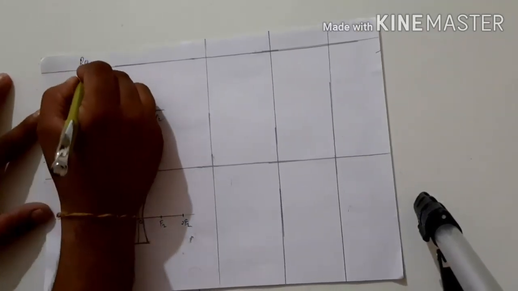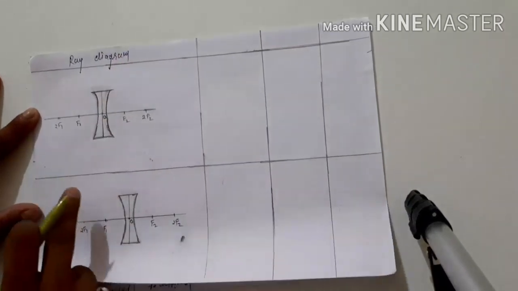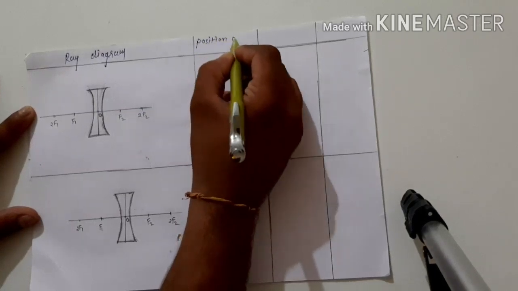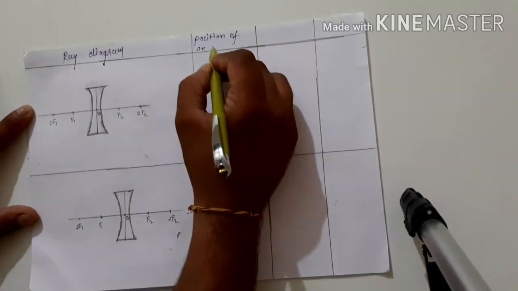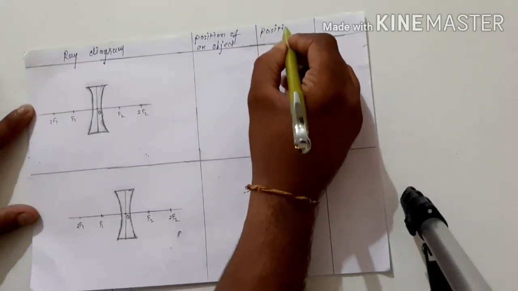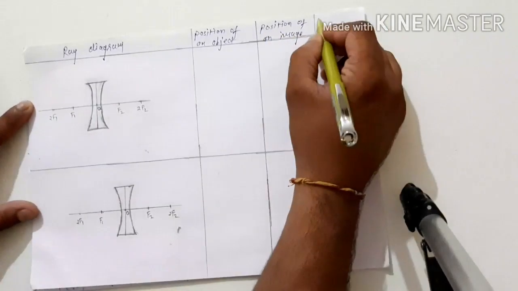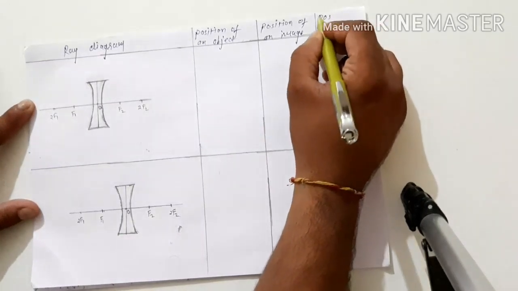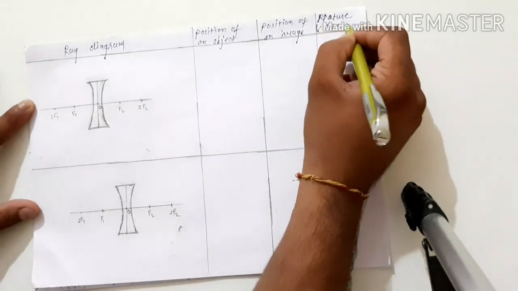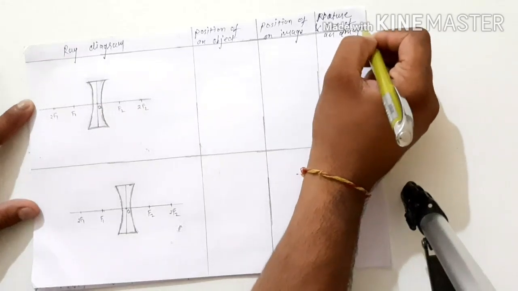Now let us form images by concave lenses. First will be our ray diagram, then we will have position of an object, position of an image, and here we will have nature and size of an image.